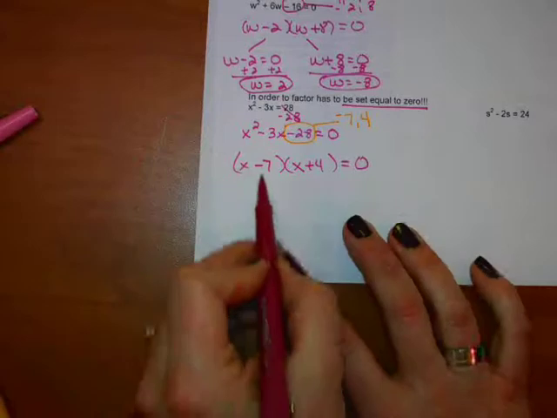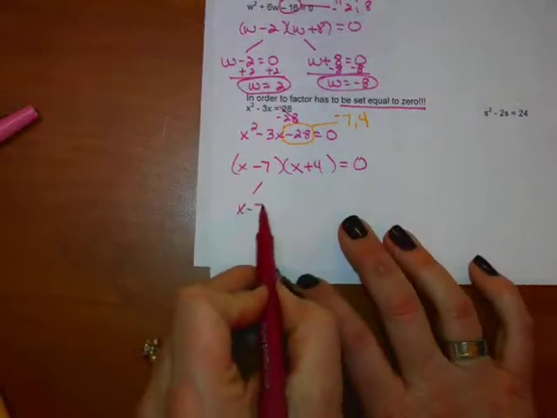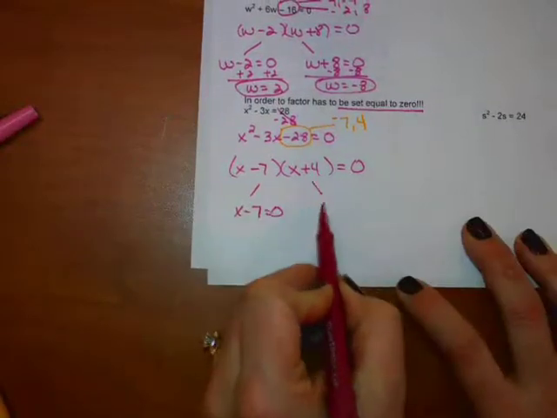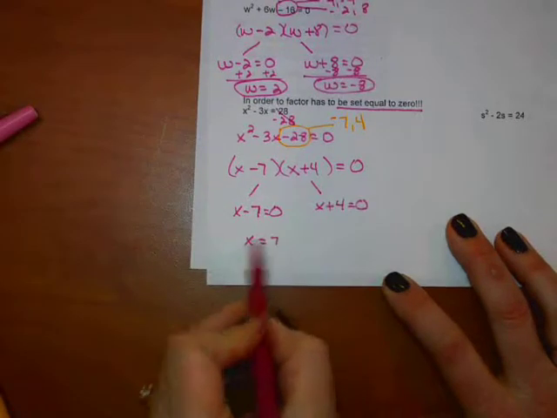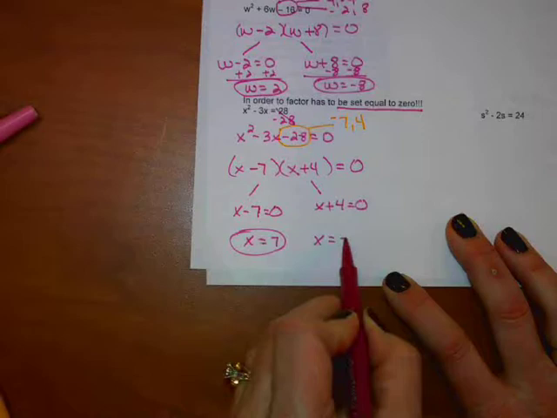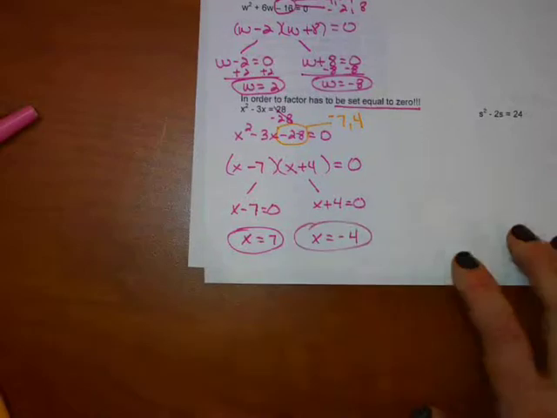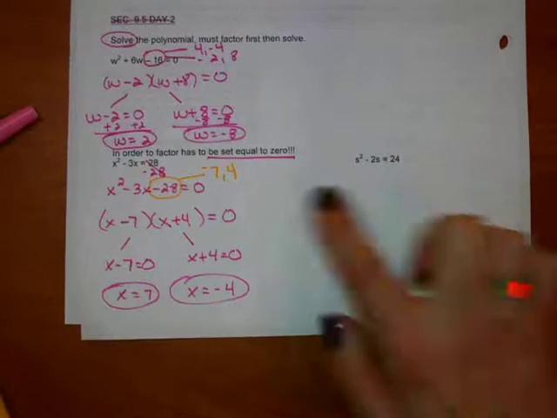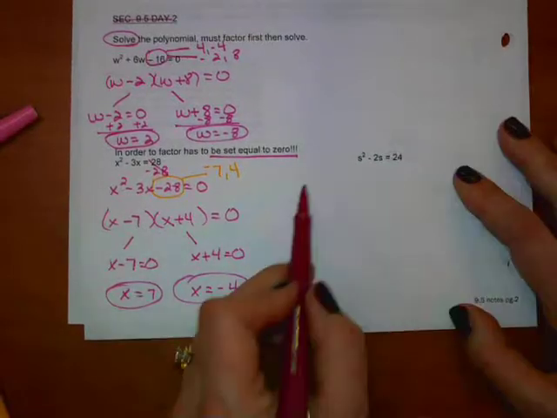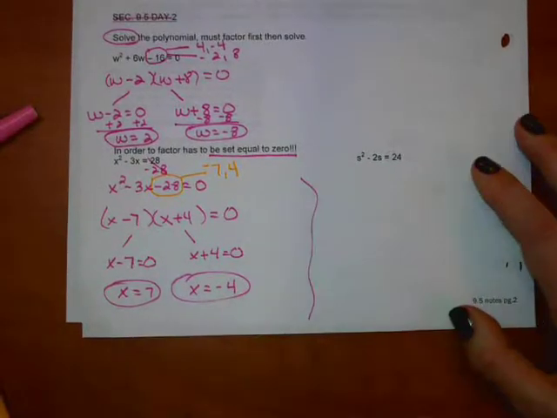Okay? Now, if you need to set this factor equal to 0, do it. Some of you can just see it, but it's no problem to do this. This is going to be x equals 7, and x equals what? -4. Okay, you do this one. Same way we did that one.